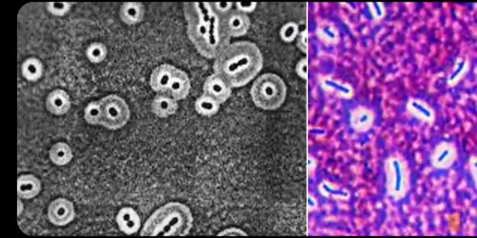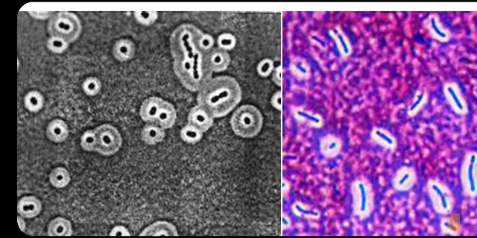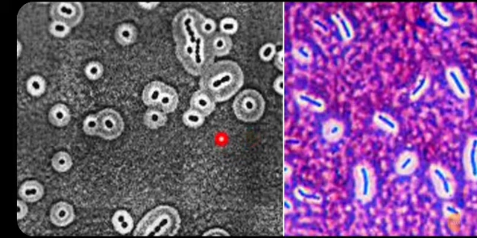This is a negative staining technique in which we can see at the center the bacterial cell, and around it this colorless part, which is the bacterial capsule made up of polysaccharide, and this is the background, which is dark. The background is colored, the cell is colored, and the capsule is colorless, and that is why we are able to see it.